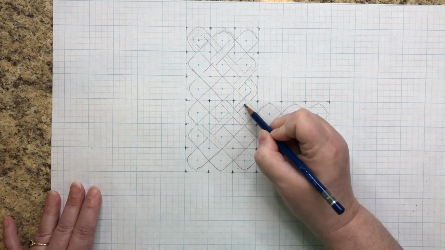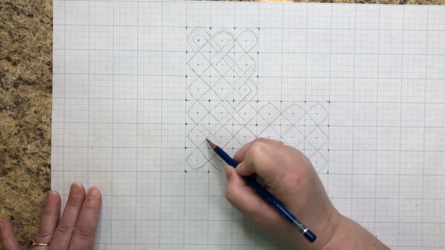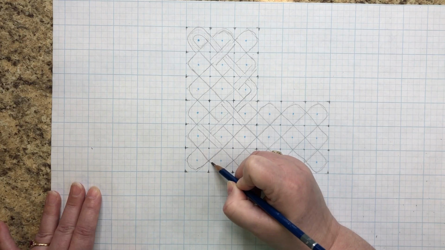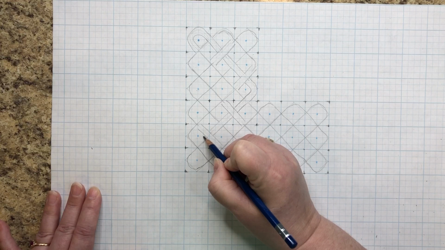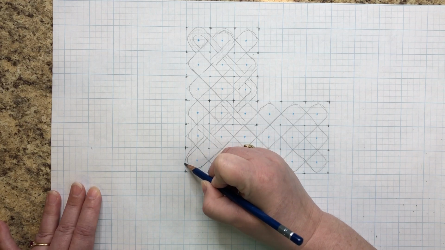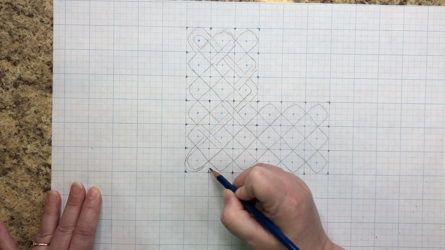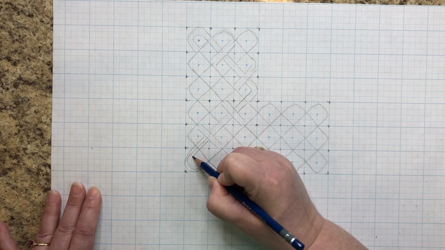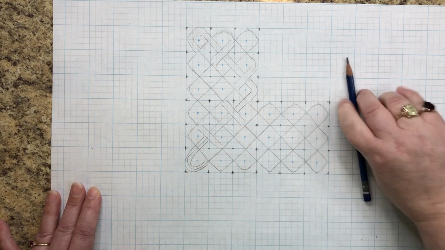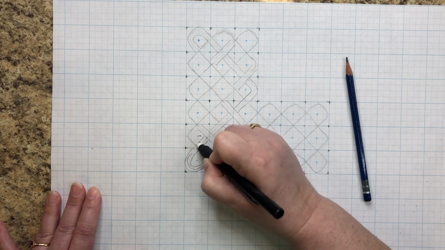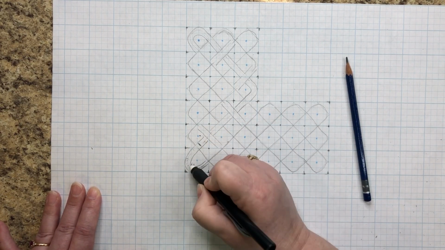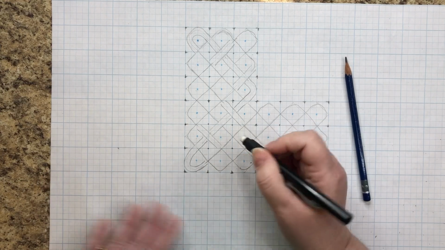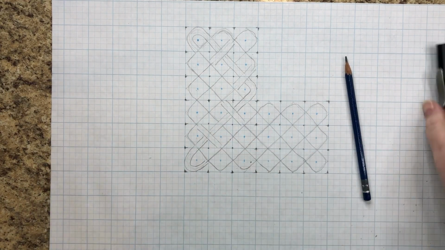All right, so we are under, over, under. The next one is going to be over and it's going to turn. So we get to the next line. You can erase this as you go if it helps you, like I'm doing now, or you can just leave those lines and erase the middle lines after you get everything.